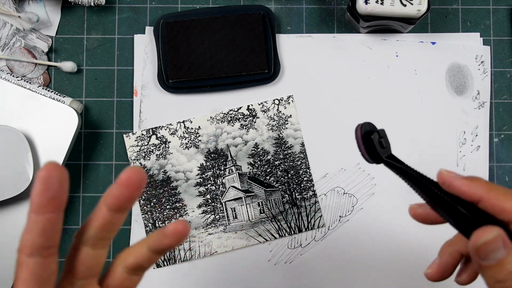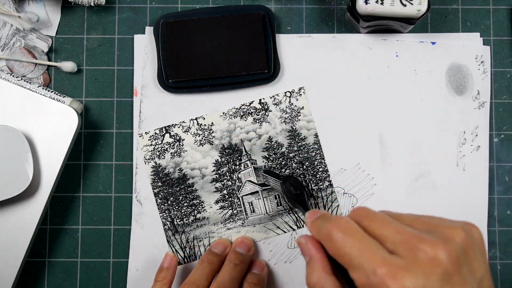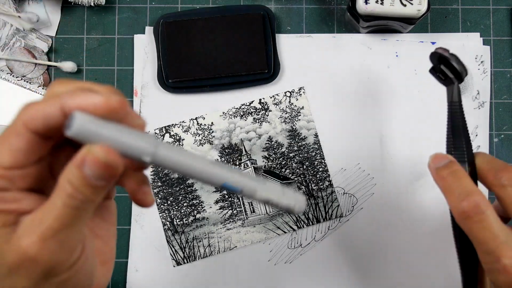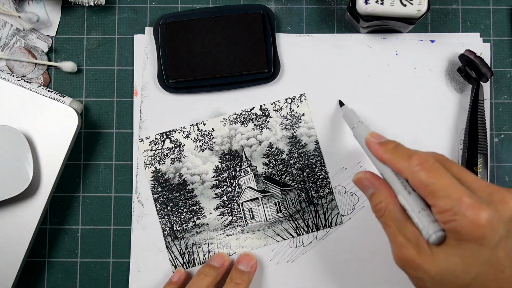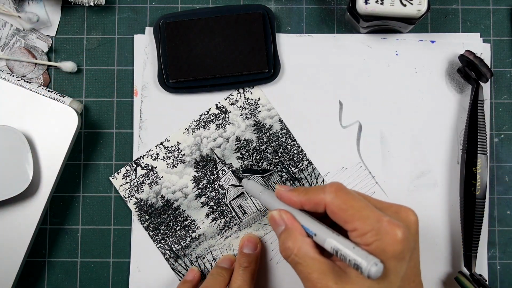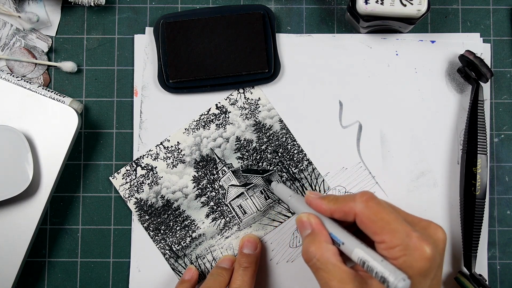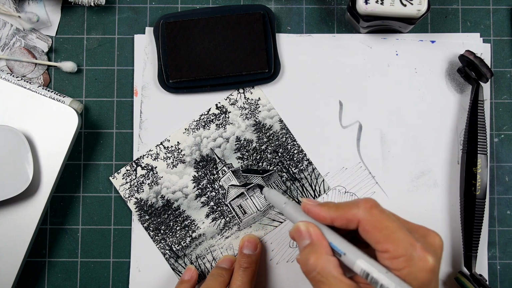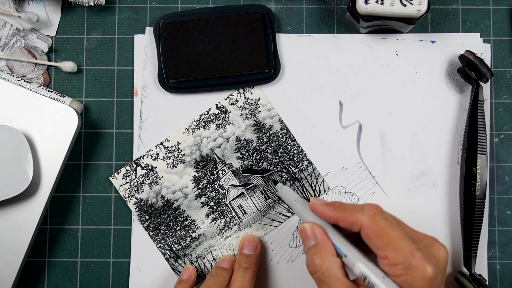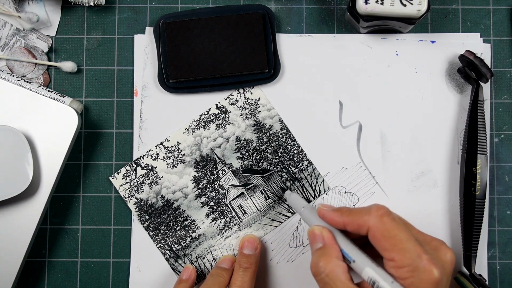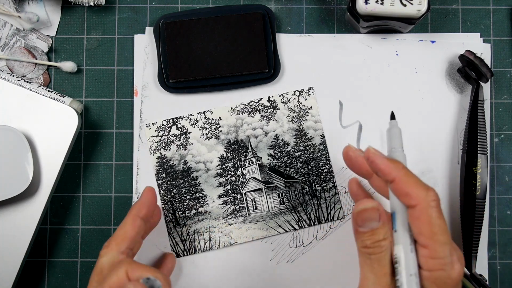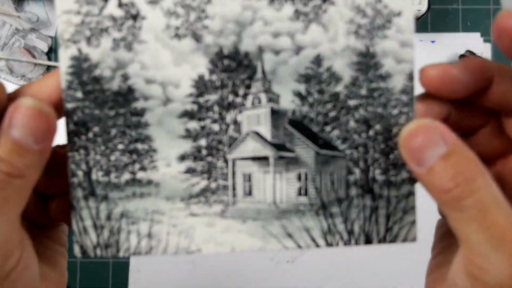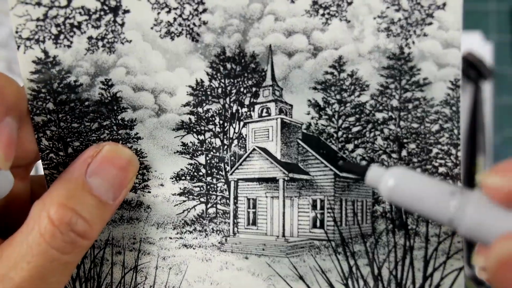There's some areas on here that are harder to get. You can also use your, let's grab a pen here. This is a gray marker, and I can just reiterate some of those shadows in here. This is an alcohol marker. Create some shadows underneath there. I'm just darkening the things that I have dark in the design, but you see how that creates that additional value right there.